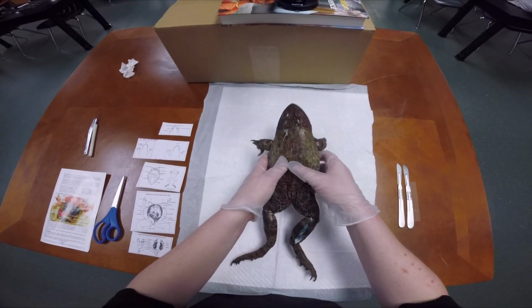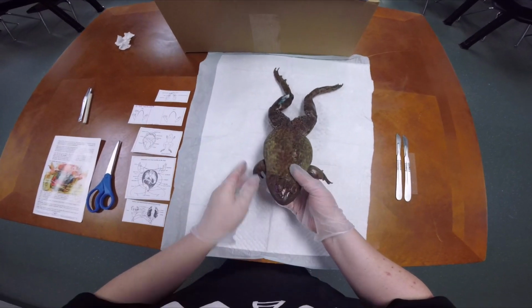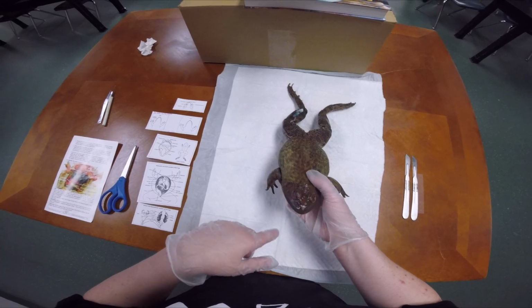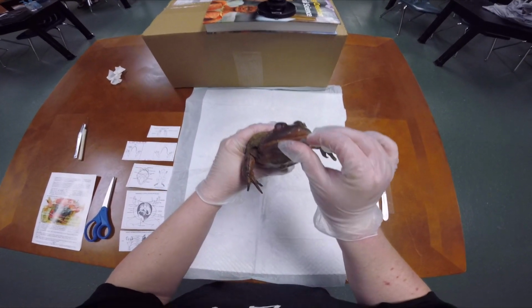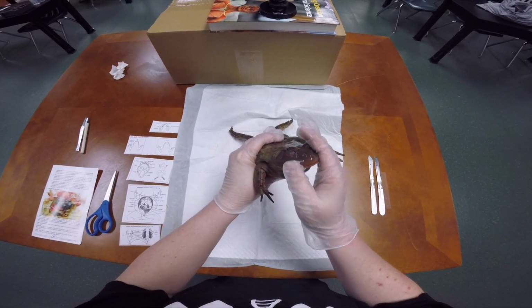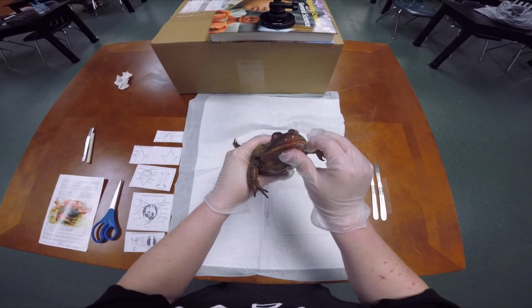Okay, so when we look at our sample, we're going to look at this front part first, and we're going to identify some things on the top. So as you can see here, we have the mouth, which, let's see if I can open that for you. Well, we'll do that in a little bit. But here is the mouth.